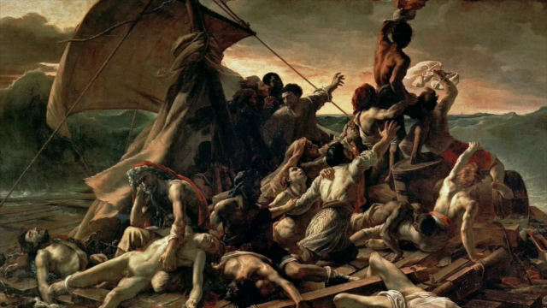Here, this was based on an actual news story of a shipwreck, and how they survived. You see that emotion, you see the way the bodies interact with one another. They're exaggerated in how they reach towards one another. There's emotion there, which really wasn't apparent in neoclassical art.